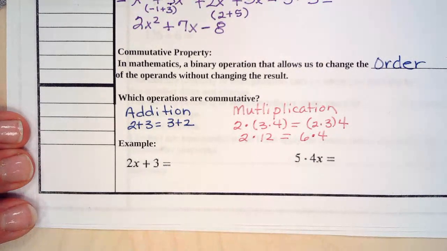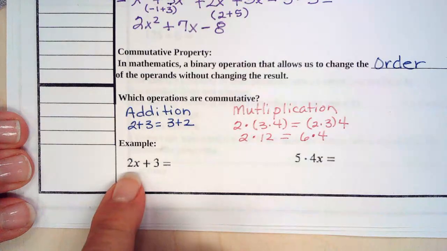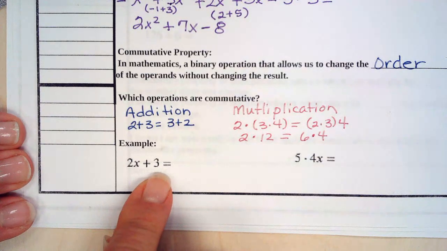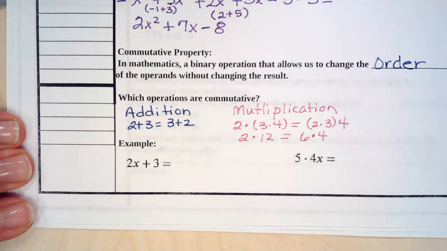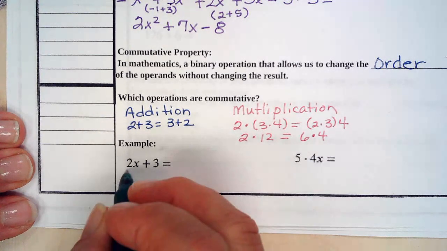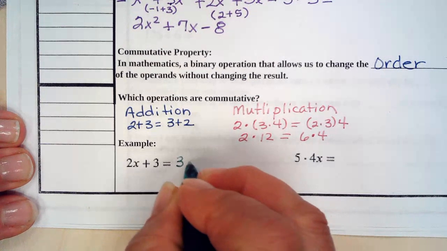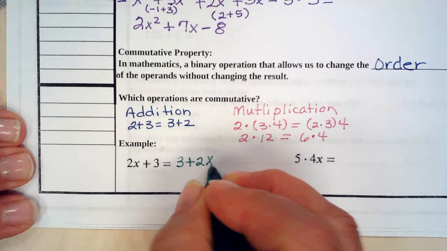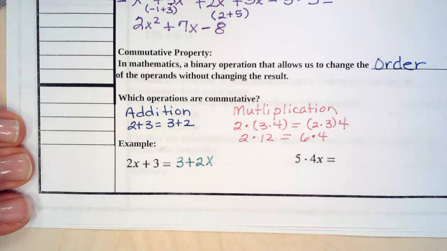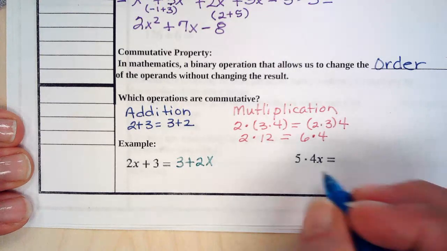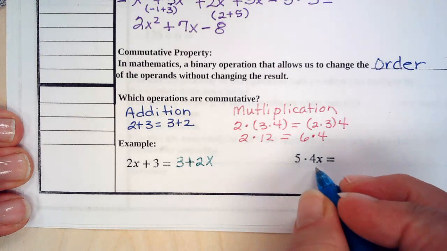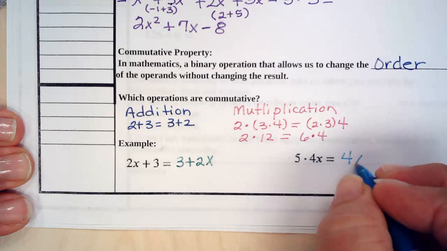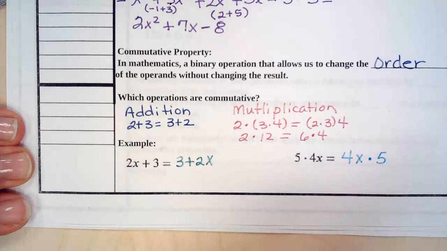Okay, so we're going to give an example. If I've got 2x plus 3, I'm using that commutative property. I'm switching those two terms around. What does it become? Switch it around. Instead of starting with 2x, you'll start with 3 plus 2x. Okay, what about 5 times 4x? Once again, we're going to switch it around. Instead of starting with 5, we'll start with what? 4x times 5.